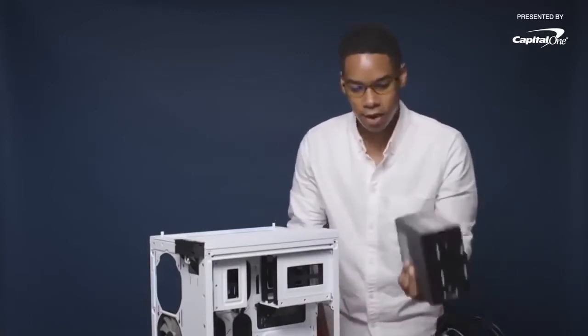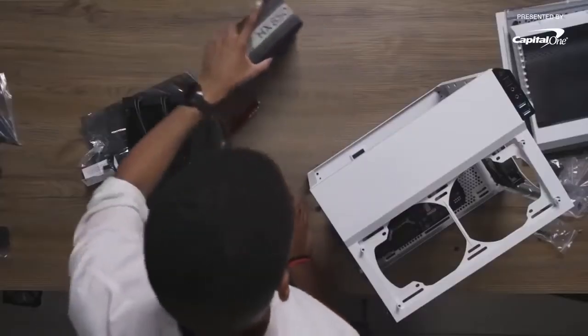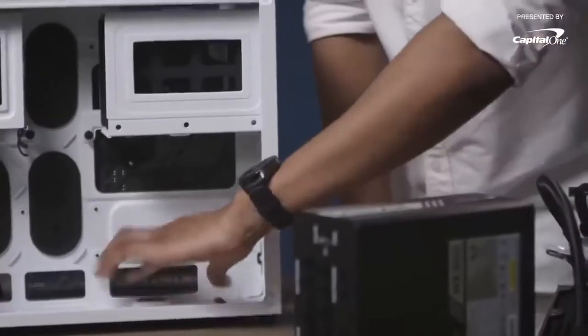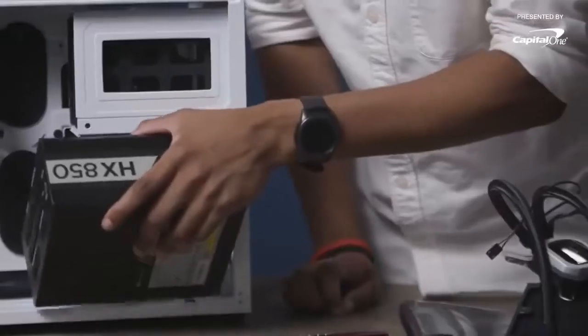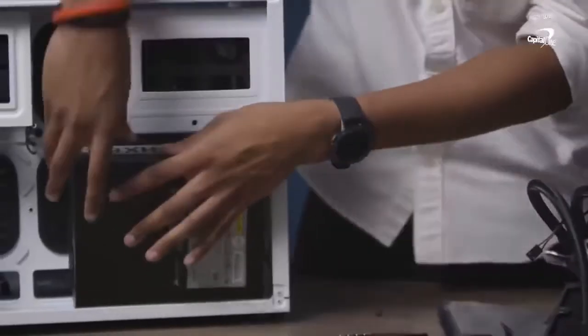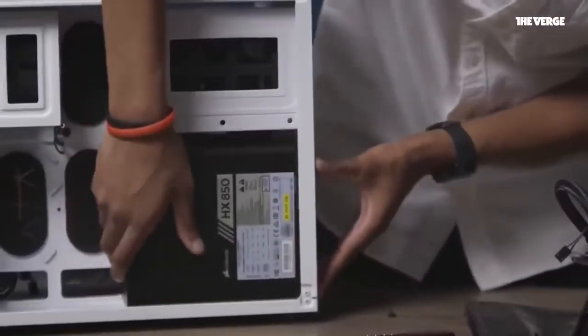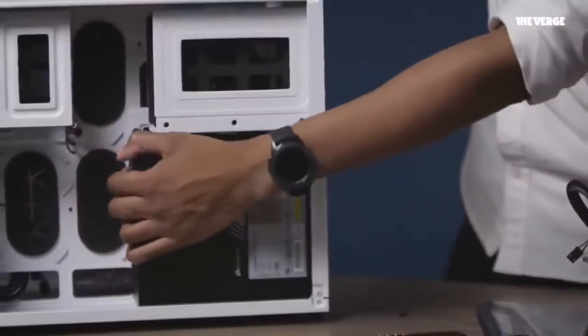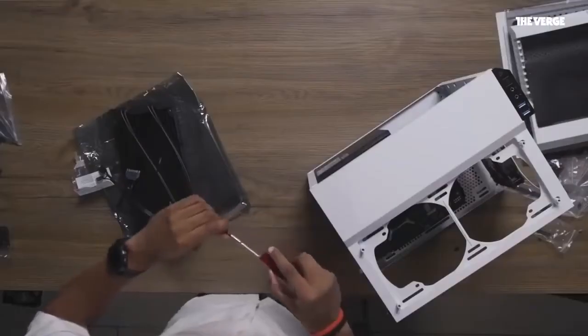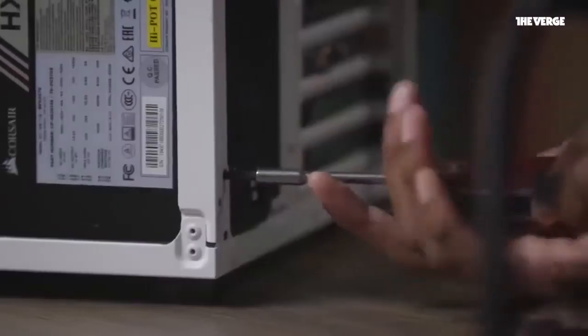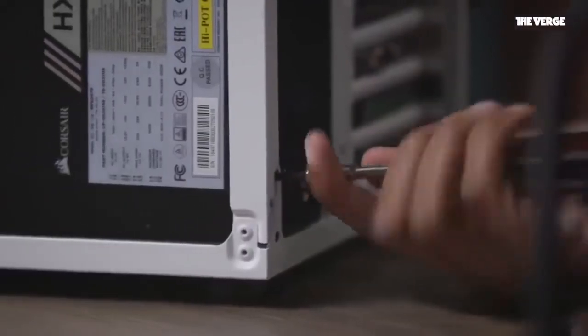So all you have to do is take the brick and make sure that you align it with these little pads. So just take it in, slide it in nice and easy until you have a snug fit, and then shift it to the back and make sure it's right up against the frame. Now you just take the required screws and you tighten and screw in.